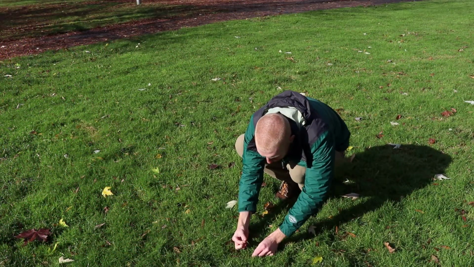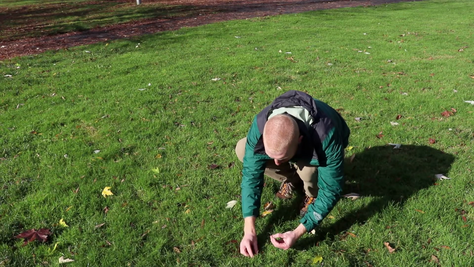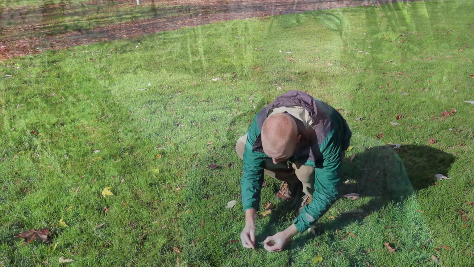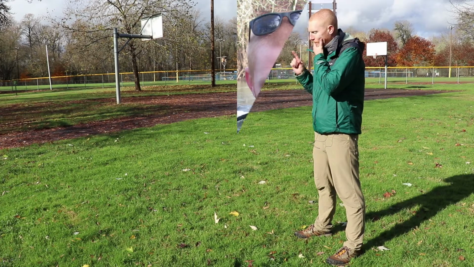1, 2, 3. Did you see many total plants, or did you see only a few total plants? Now, how many different species of plants did you see? Did you see many species of plants? Did you see only a few species of plants? Or did you see only one species of plant?